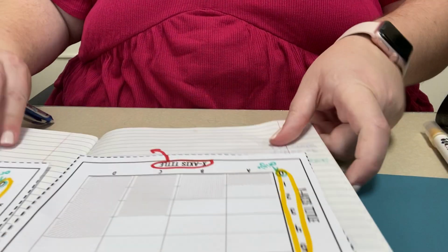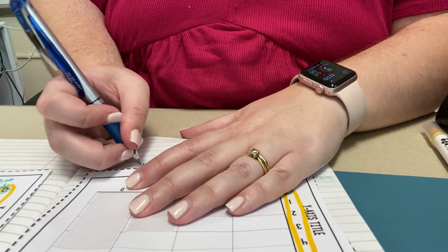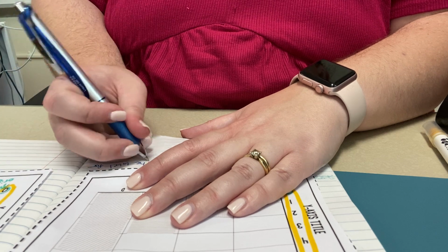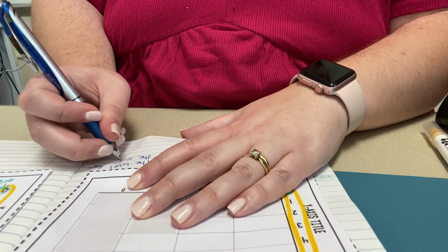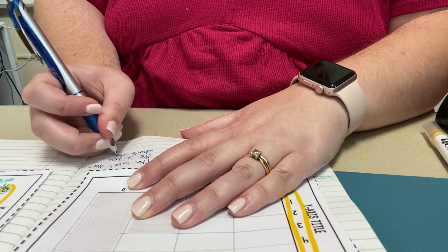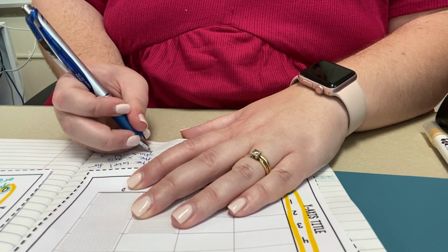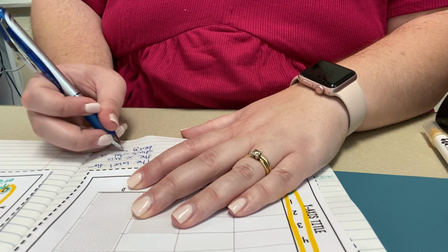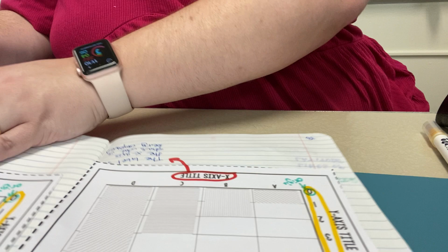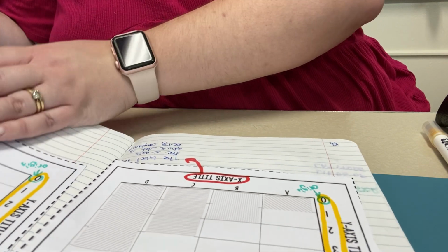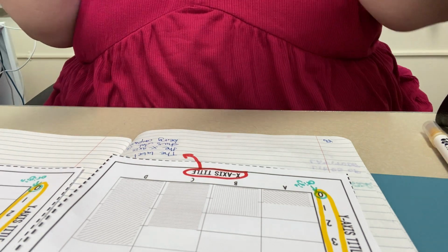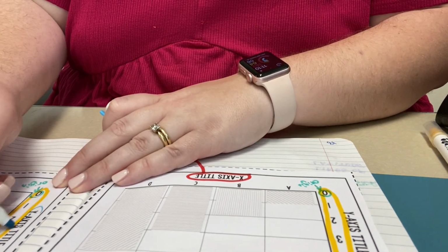We're going to do that on both graphs. The label for the x-axis shows what is being compared. And I'm going to use a blue for my y-axis title.